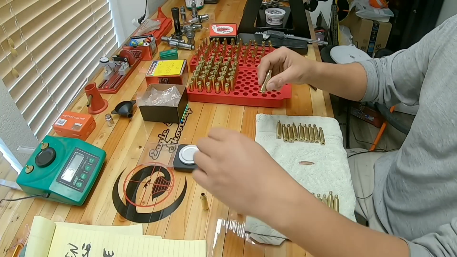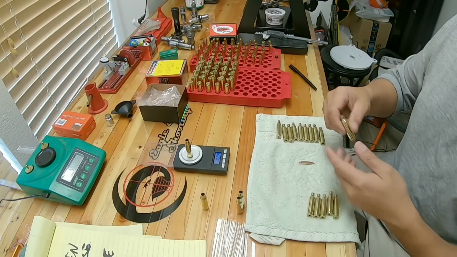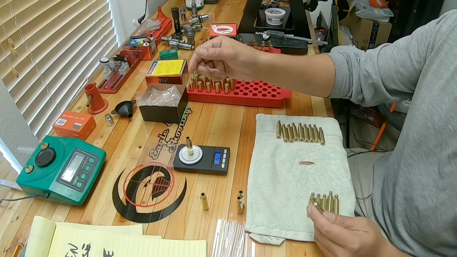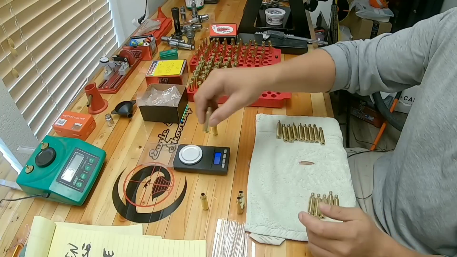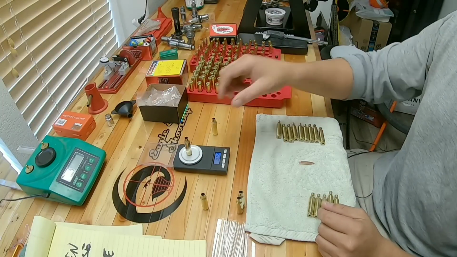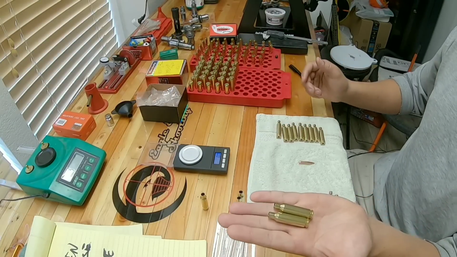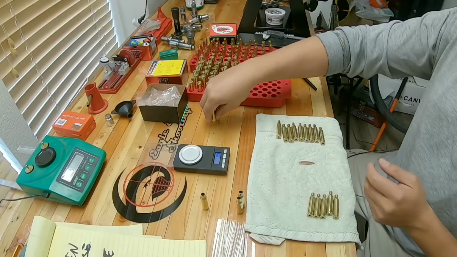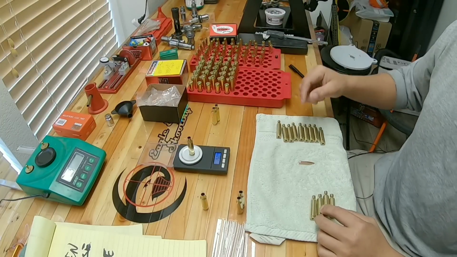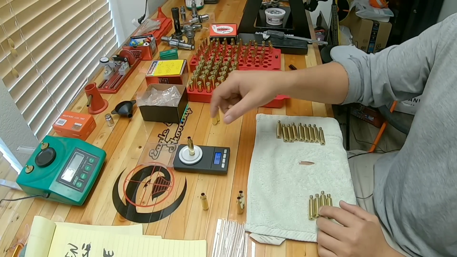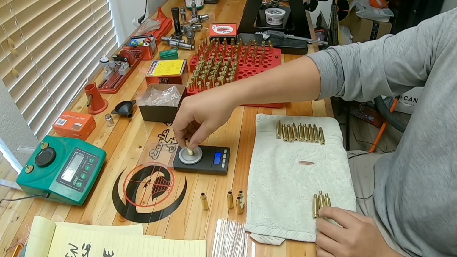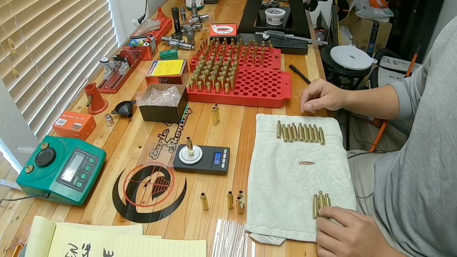So let's see. That one's 160.3. This one is 160.3. So these two pieces of brass weigh exactly the same, but as you can see, I got quite a bit of deviation in the brass compared with each other.